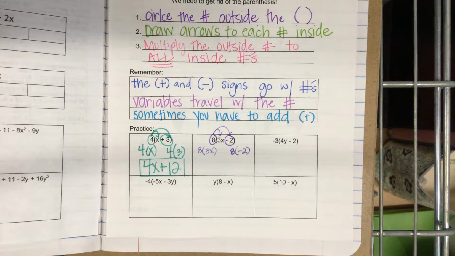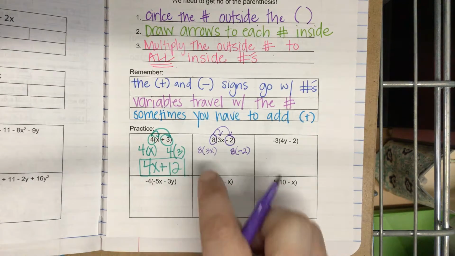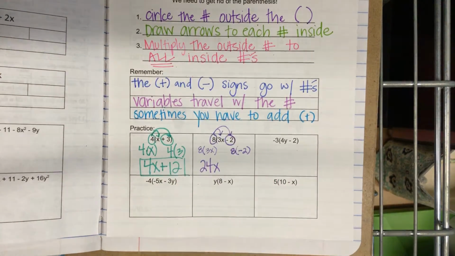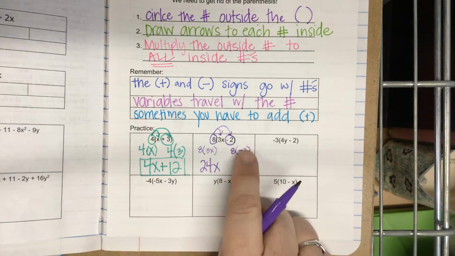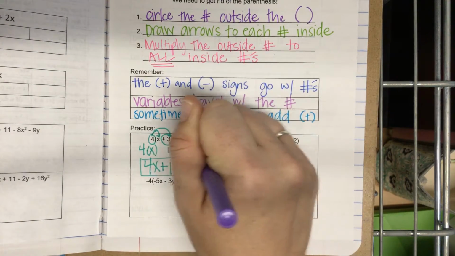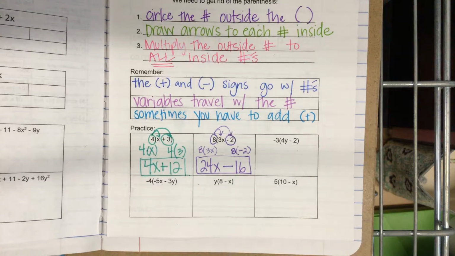What's 8 times 3x? What's 8 times 3? 24. And then an x travels along. 24x. Perfect. And what's 8 times negative 2? Negative 16. There's my answer. How come I can't put those together? Why, Christian? Because 24 has a variable, and 16 doesn't. They are not like terms.